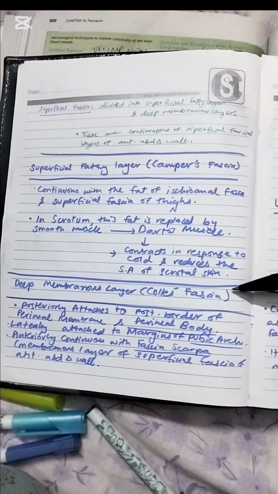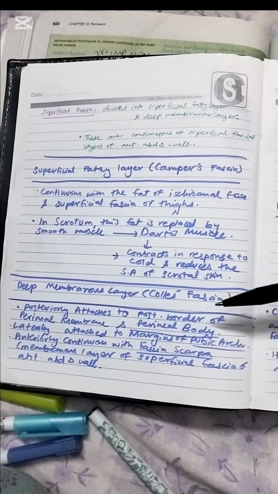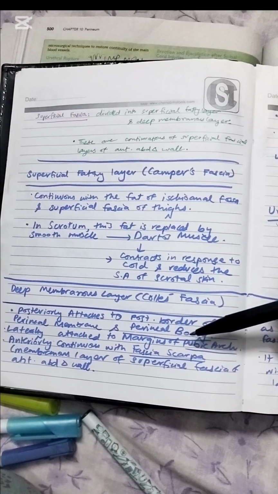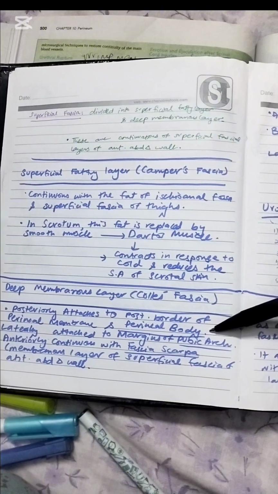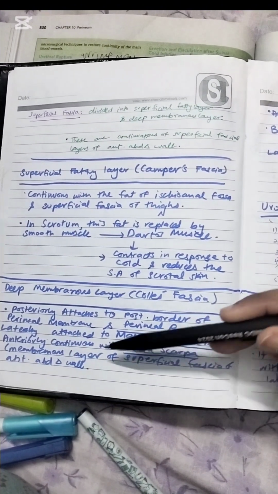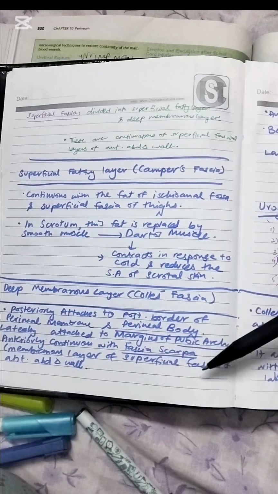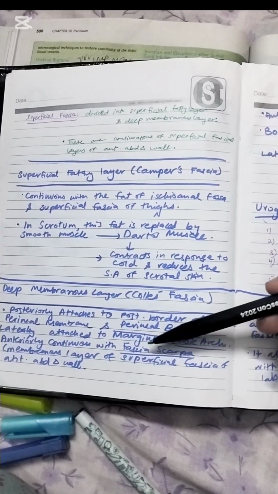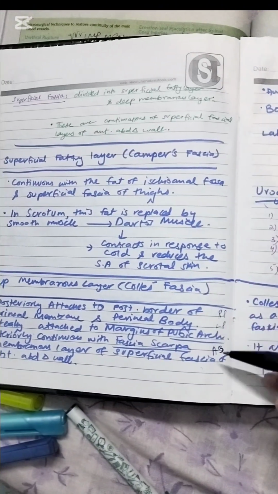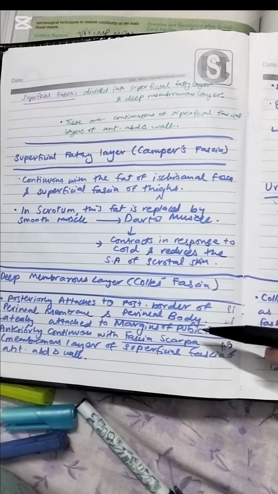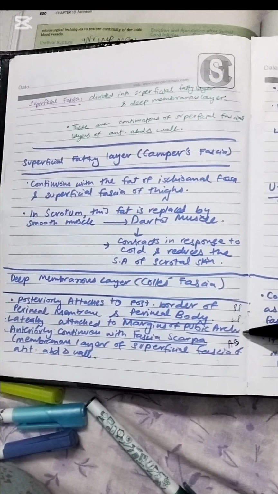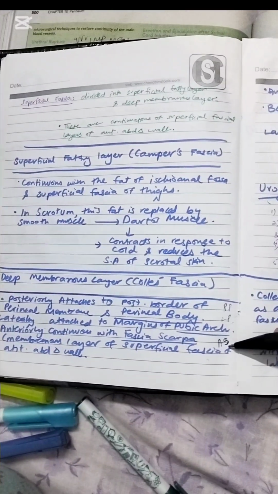Now let's talk about Colles fascia, or the deep membranous layer. The deep membranous layer is going to attach posteriorly to the posterior border of the perineal membrane and the perineal body, and laterally it is going to attach to the margins of the pubic arch. Anteriorly, it is going to be continuous with Scarpa's fascia, or the membranous layer of the superficial fascia of the anterior abdominal wall. So PP, LP, and AS. PP is for the posterior boundary, the perineal body, and then we have LP, which is the lateral boundary, the pubic arch, and then we have AS, so anteriorly we have Scarpa's fascia.